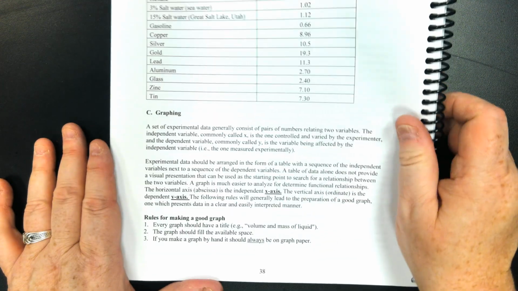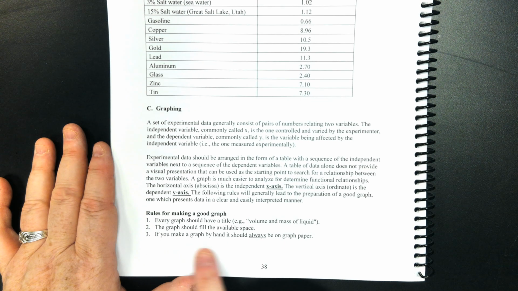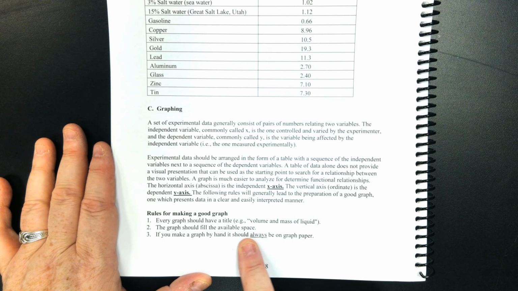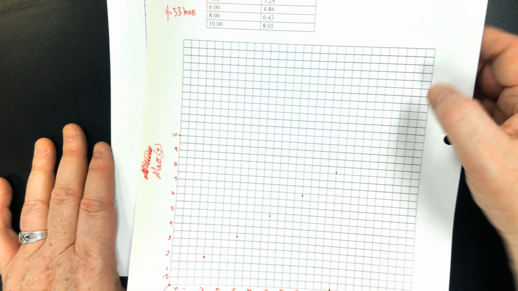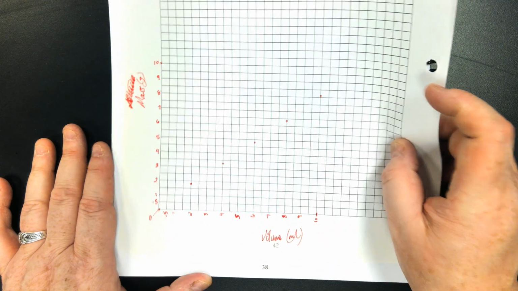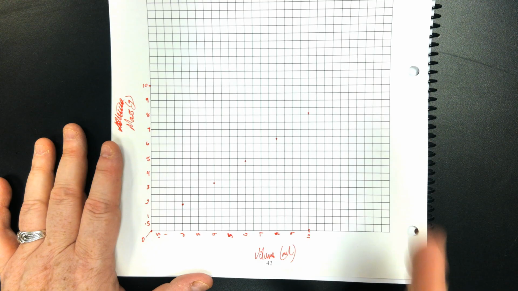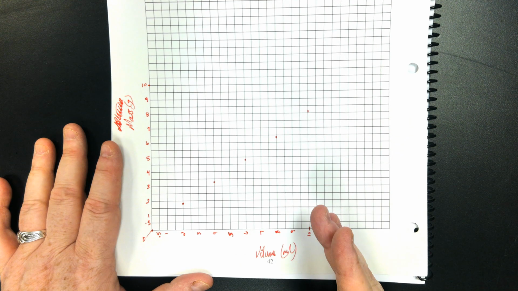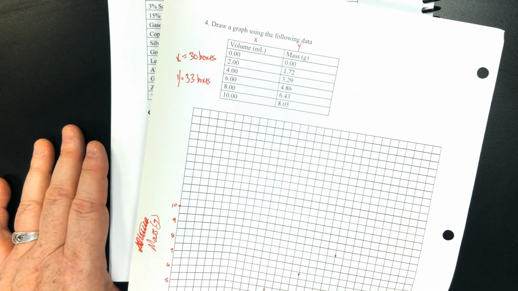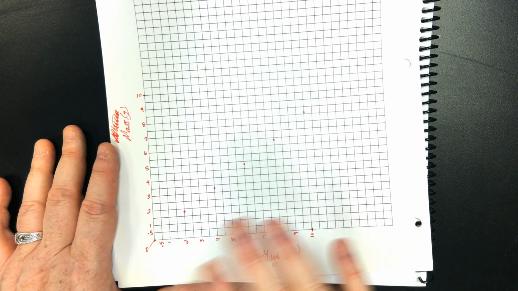If you look at the first couple of rules, rule number 2 says the graph should fill the available space. So that tells me that whatever you're graphing, you should be taking up the entire space on both axes and stretch out your data. At least in that instance, you're going to get a graph that you have to plot data on, and you've got to be able to look at a data table and determine what is the X and what is the Y, and you're going to have to scale out the entire graph.